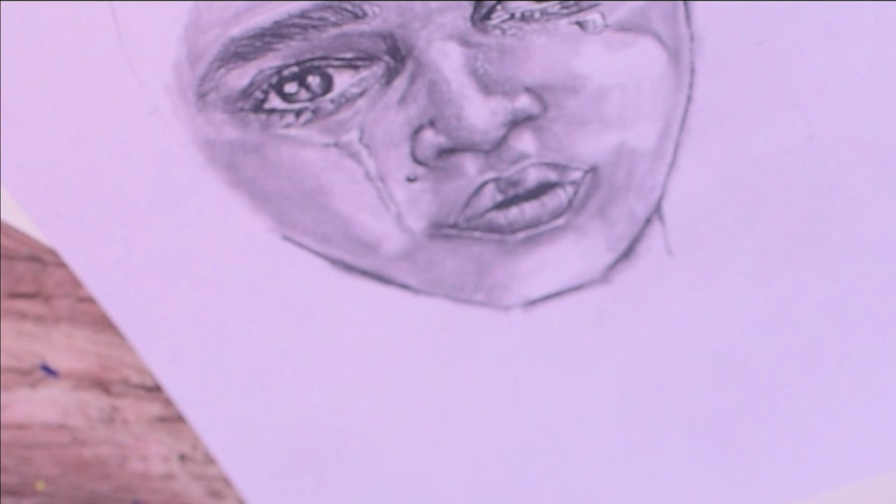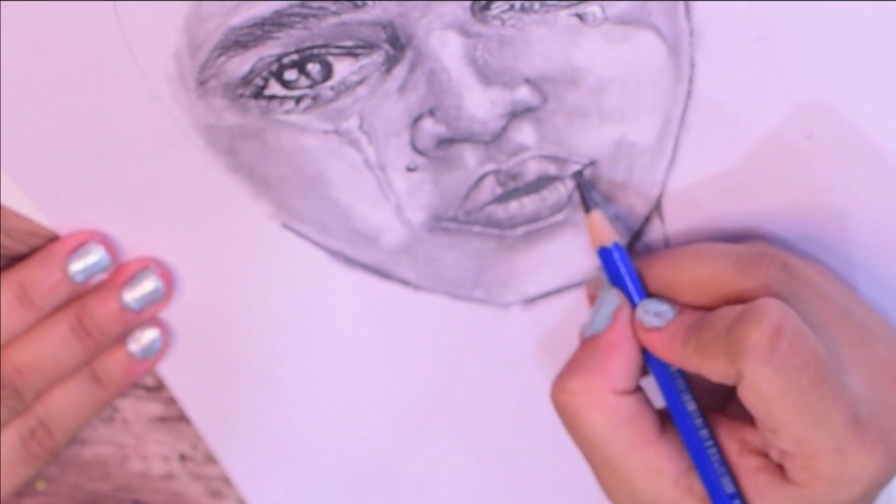Follow till the end so that you will learn all the steps involved in doing the skin texture.